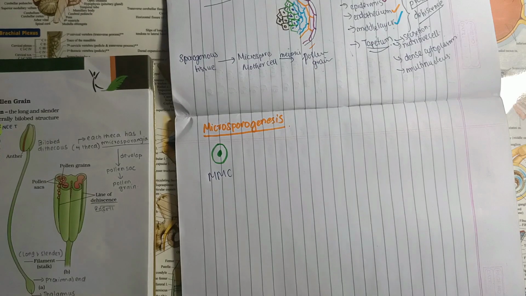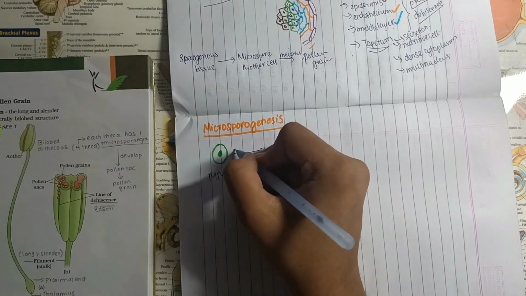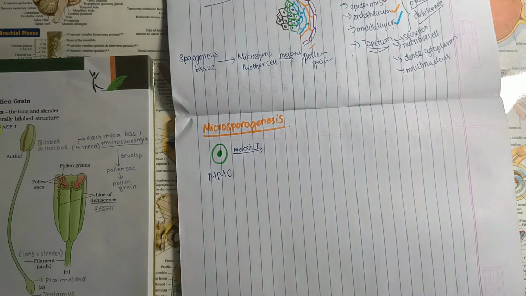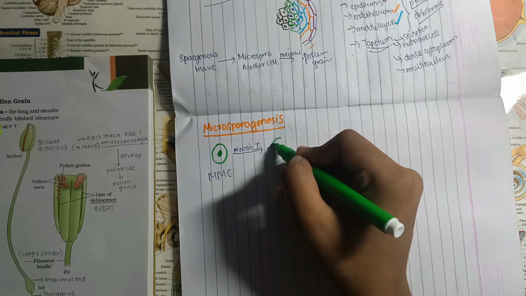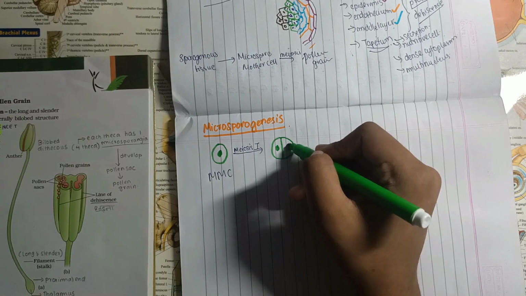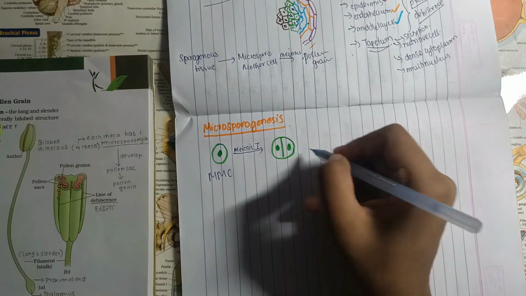And MMC से क्या होती है? Meiosis 1 happens. Meiosis 1, and it forms like this. Meiosis 1 is done. But see, meiosis mein at the end we should have 4 cells, so 4 daughter cells.